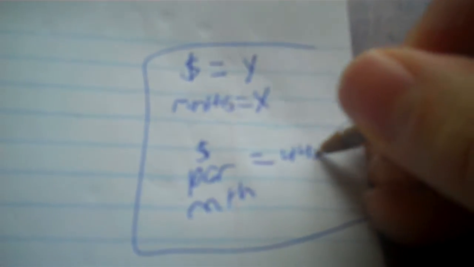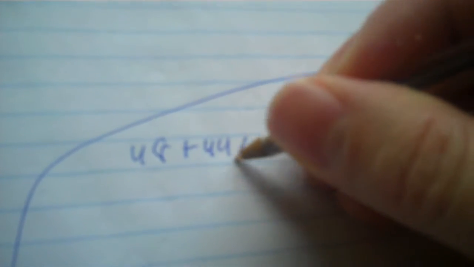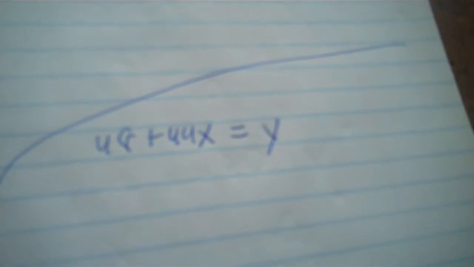Okay, once again, dollars has to be Y, months has to be, the time has to be X. So the dollars per month, well, it says $44 per month, so this is my slope, okay? So 44x goes here. Now before the $44 per month, you had $48. There's your equation. You have $48 plus $44 per month equals your cost, which is Y.